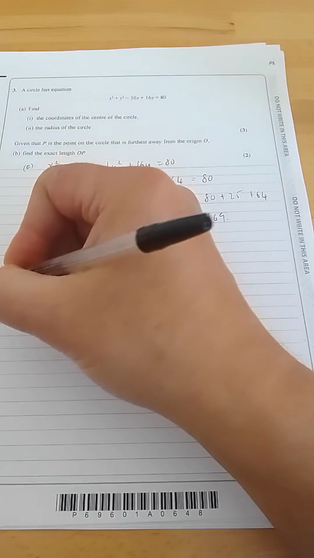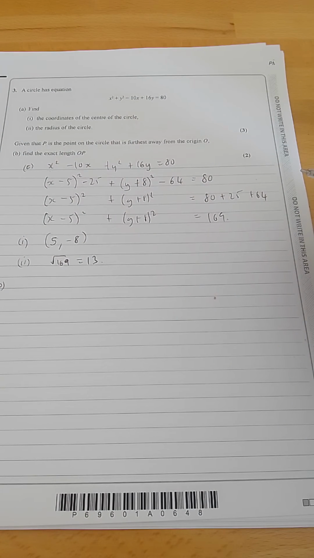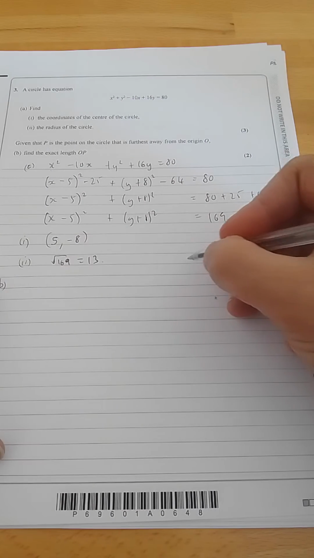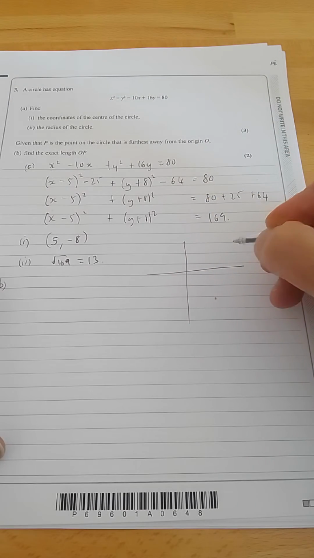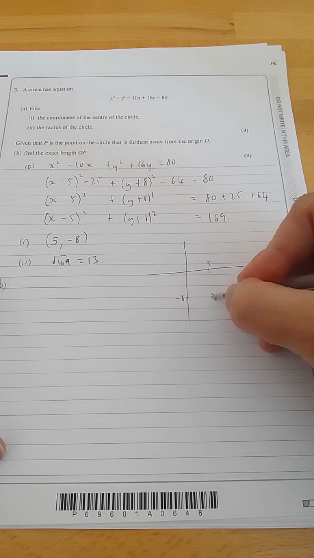And now we have a second part of the question, part B. Given that P is the point on the circle that is furthest away from the origin O, find the exact length of OP. Now these kind of questions, it sometimes helps to do a little sketch diagram. So if we imagine the axes here, the centre of the circle is 5 across and minus 8. So it'll be down here somewhere.